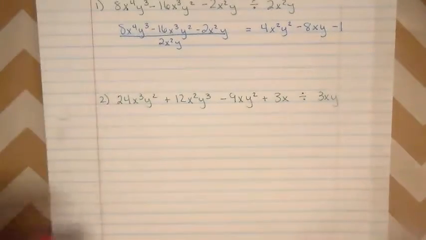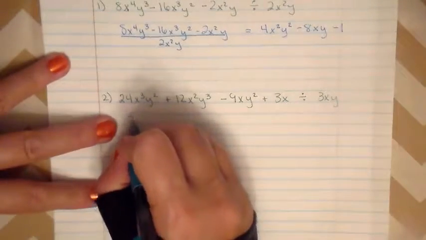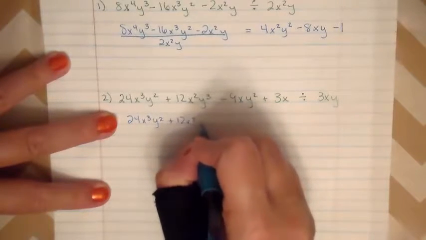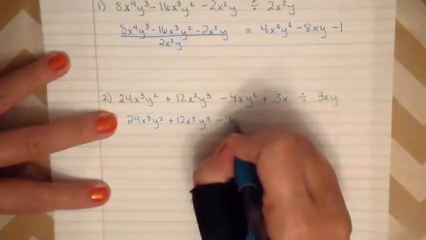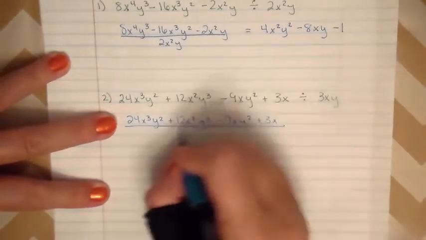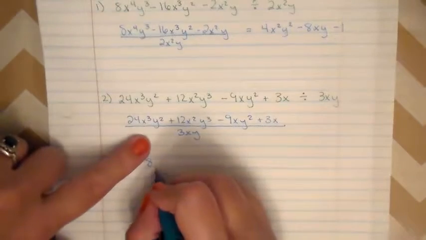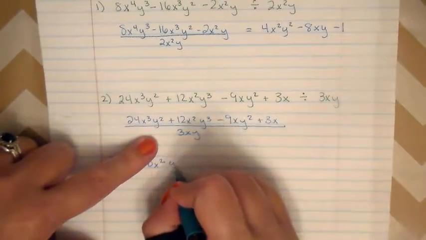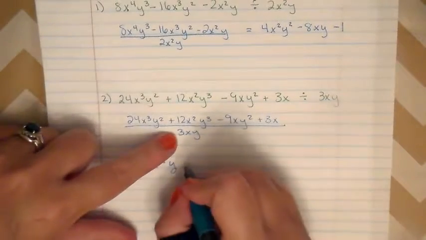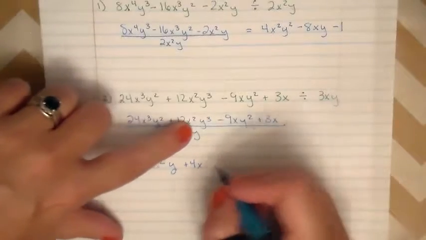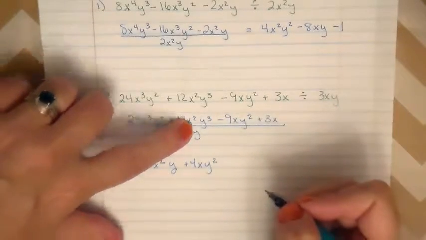So let's try another one. 24x to the third y squared plus 12x squared y to the third minus 9xy squared plus 3x, all divided by 3xy. 3 minus 1 is 2. 2 minus 1 is 1. 12 divided by 3 is 4. 2 minus 1 is 1. 3 minus 1 is 2.